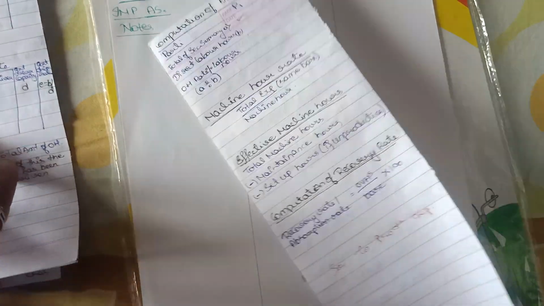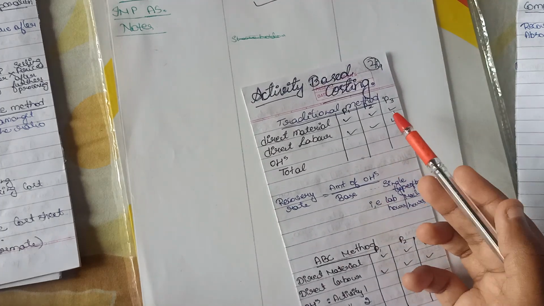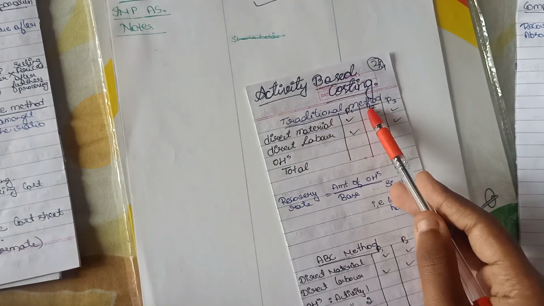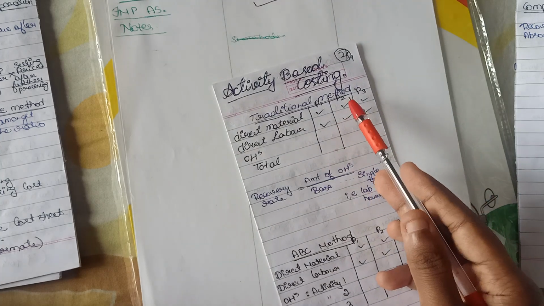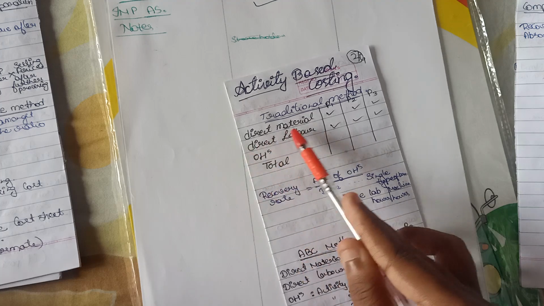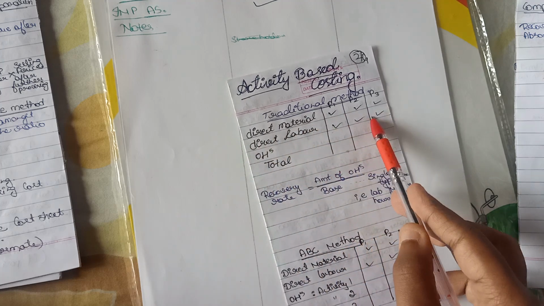Coming to the next chapter, that is activity based costing. There are two methods in this, that is traditional method and ABC method. Now let's see what the traditional method says. Direct material will be taken, direct labor will be taken.